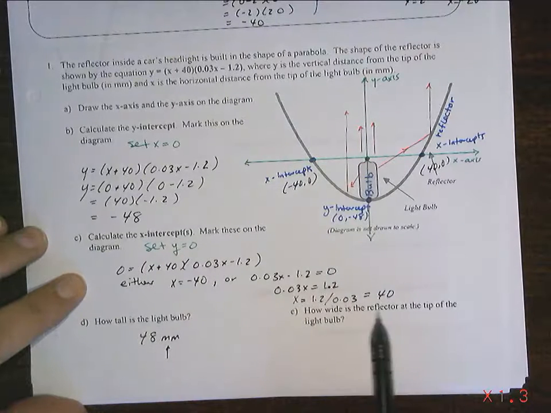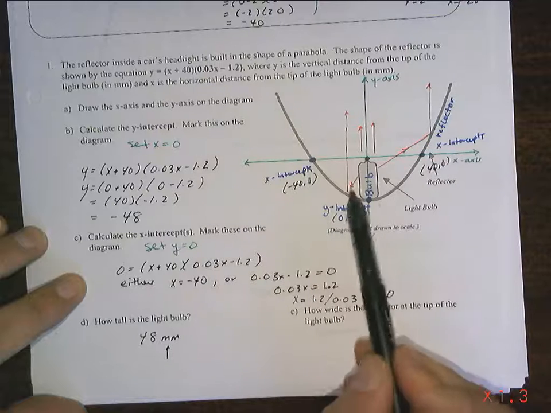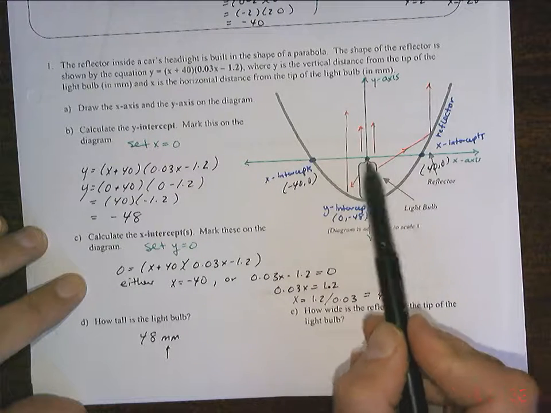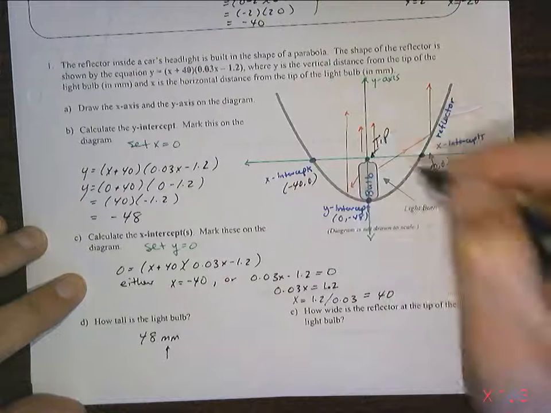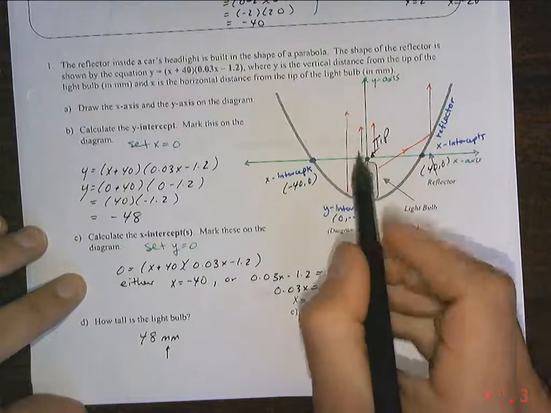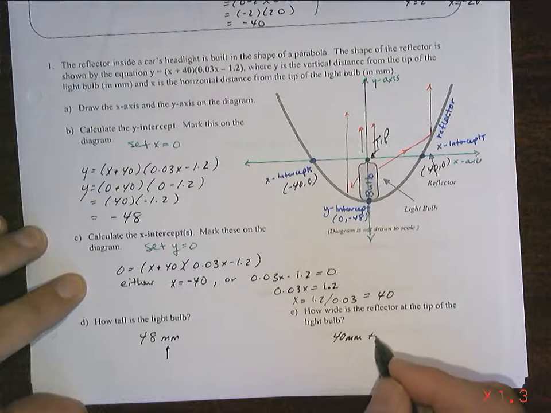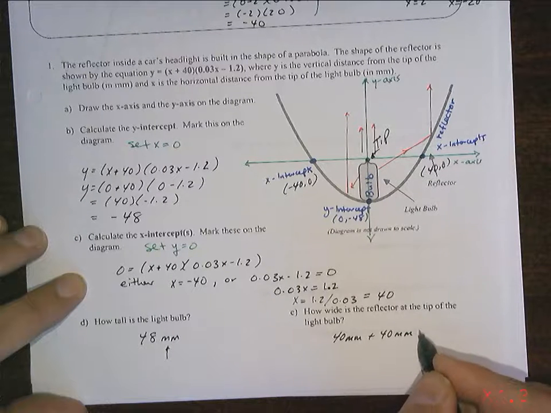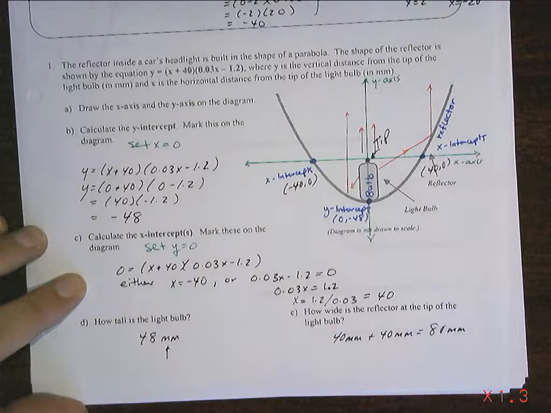How wide is the reflector at the tip of the light bulb? So that's not how wide is the reflector here, or even down here, but at the tip of the light bulb. This is the tip, right there. So that's going to be 40 millimeters that way. It's going to be 40 millimeters that way. So 40 millimeters to the right plus 40 millimeters to the left is going to give us 80 millimeters total. That's it. Okay, I'm going to stop here and we'll do the next example in just a moment.